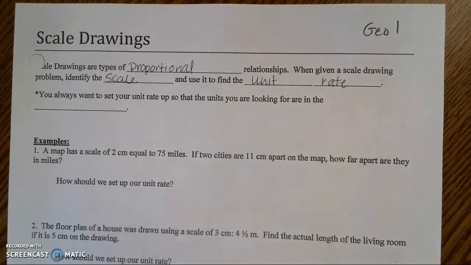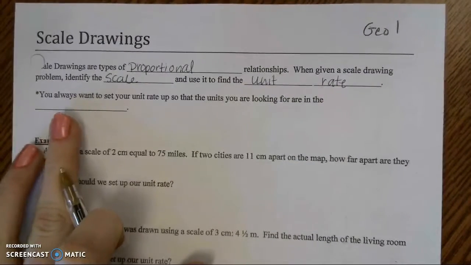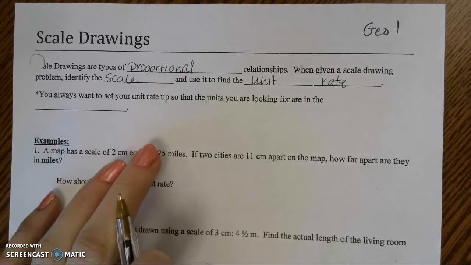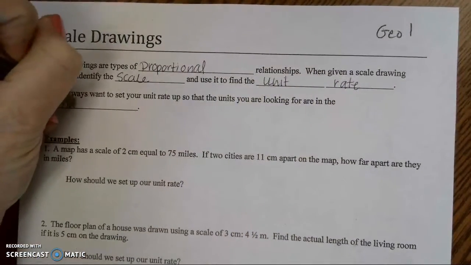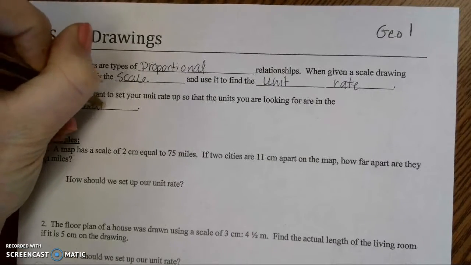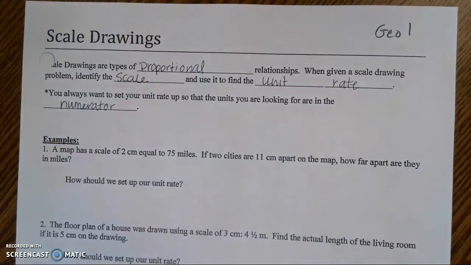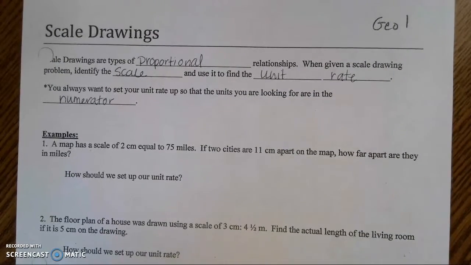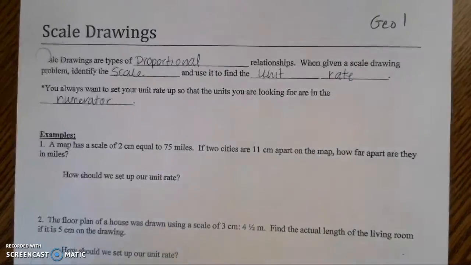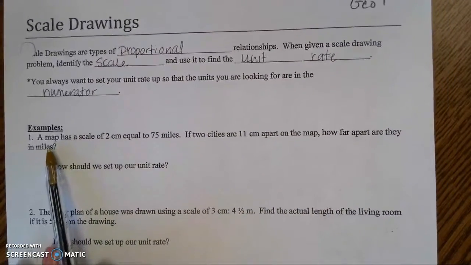There's a little hint right beneath that says you always want to set up your unit rate so that the units you are looking for are in the numerator. Just like when we went over unit rate, we want to make sure that we are really aware of the units that we are including in our ratio. So let's read through example 1.